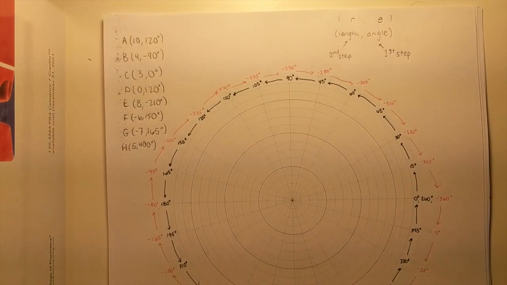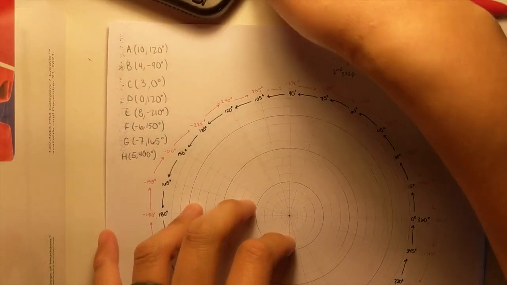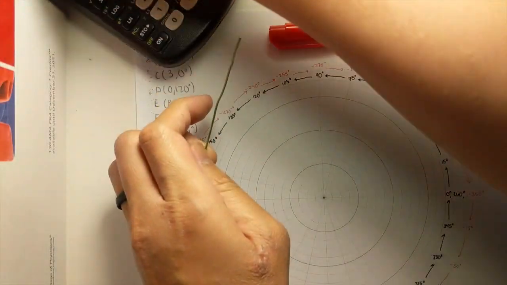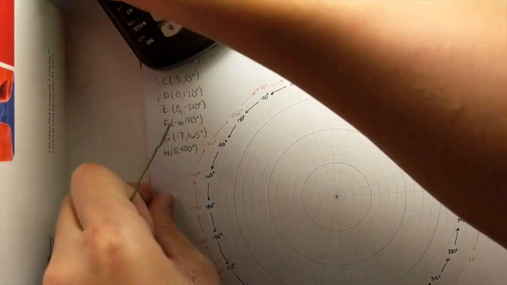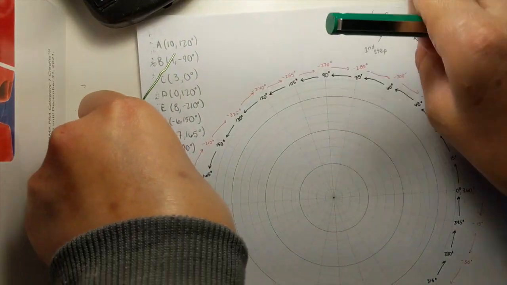Okay. Where did my thing go? Okay. Ugh, it's hard to grip things when my fingers are numb.